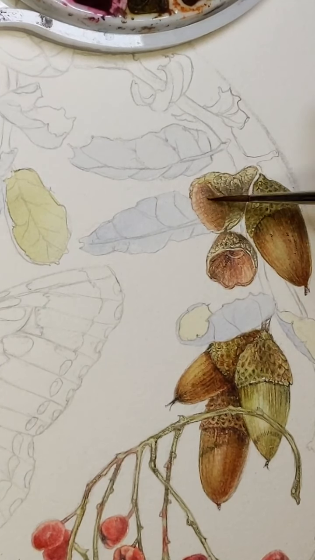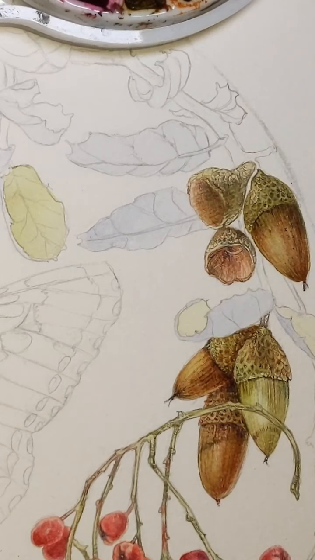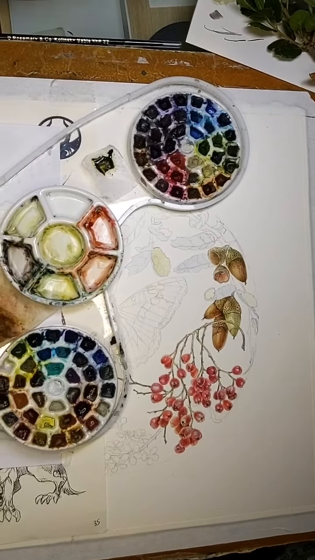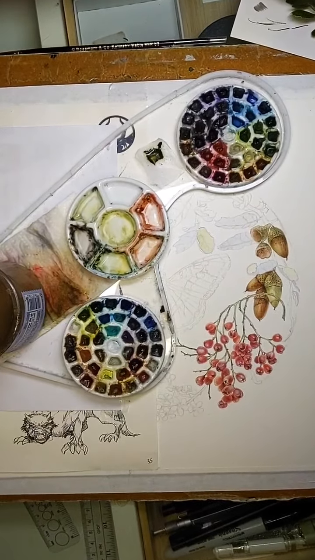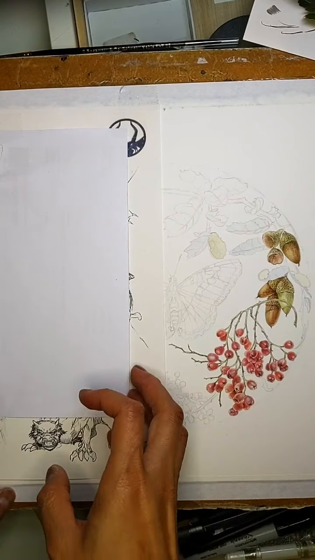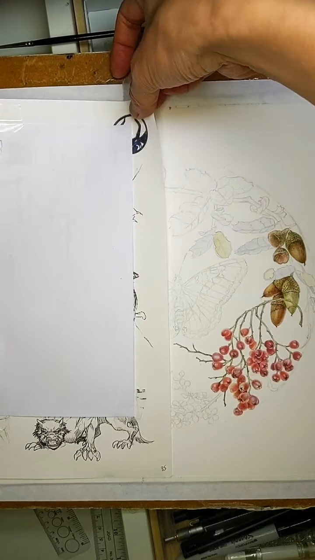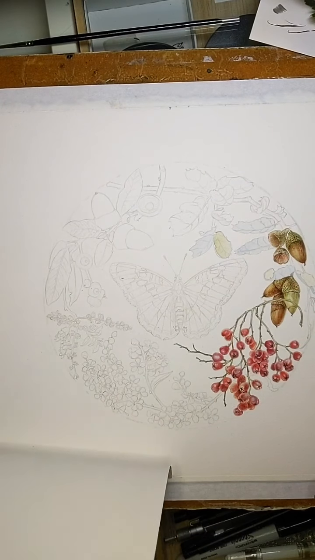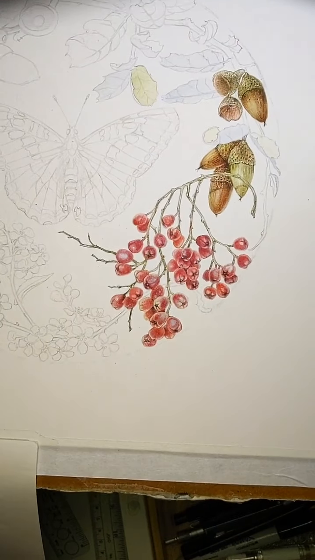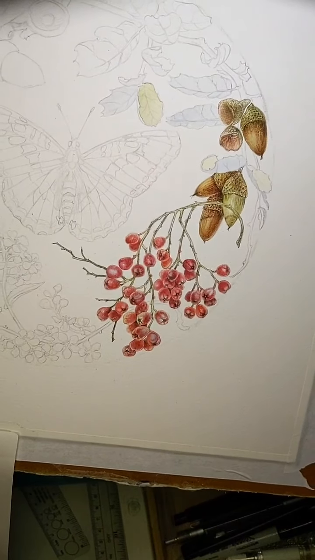Okay, well it has been an hour right now. I'll give you a peek at the full thing before I leave here. And this is just a piece of paper that I tape over the other half where I'm not painting, just so I don't splatter any liquid accidentally onto it. And that's what I've got so far. Got a long way to go still.